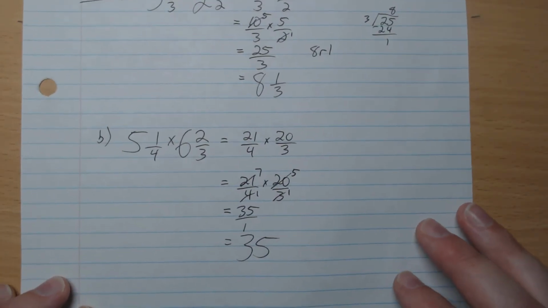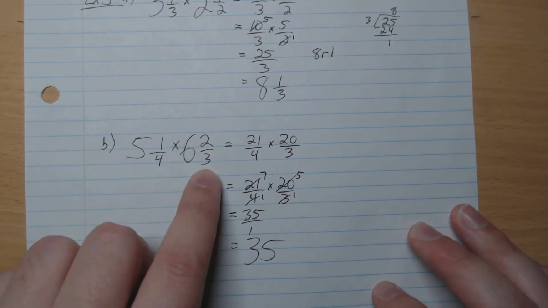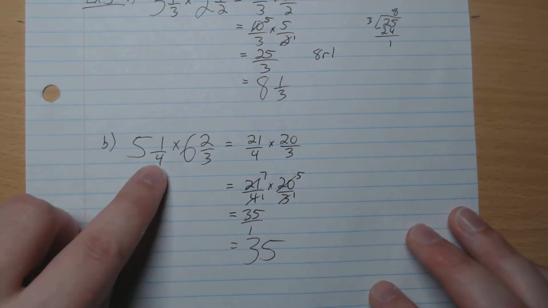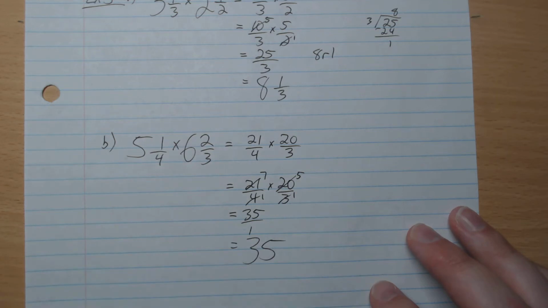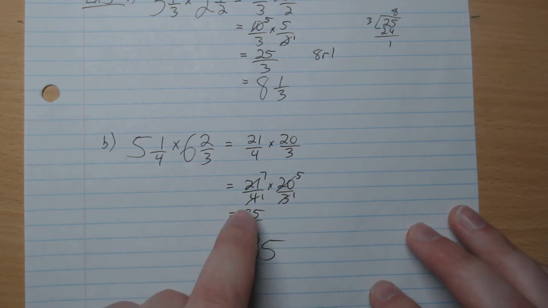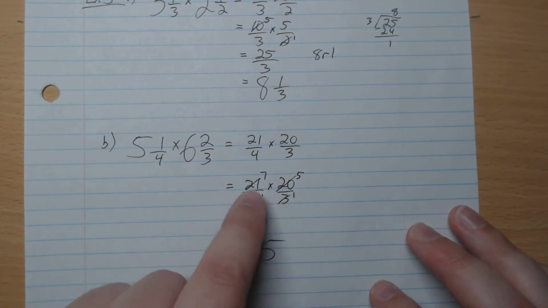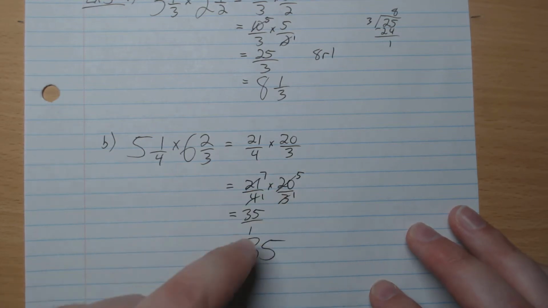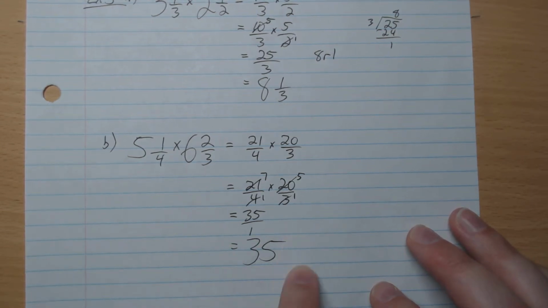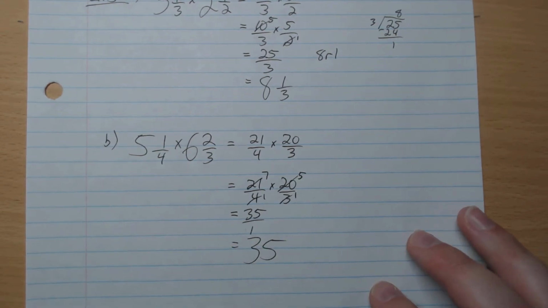Okay, example B. 5 and 1/4 times 6 and 2/3. So we have 21 over 4. 18 plus 2, 20 over 3, as such. Now we're going to cancel. We have 4 in common here, bang, bang. 5 and 1 is left. Here we have, what do we have in common? 3. 3 is in common, bang, bang. What's left is 7. So 35 over 1. So our final answer is simply 35 with no other tidbits. Just 35 is our answer.